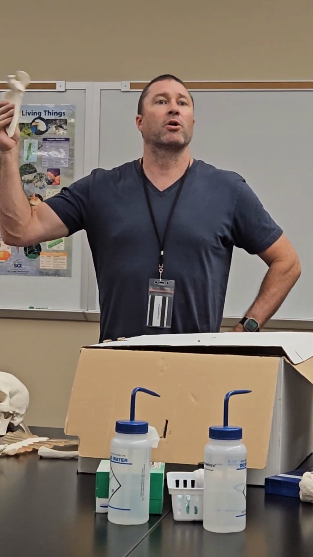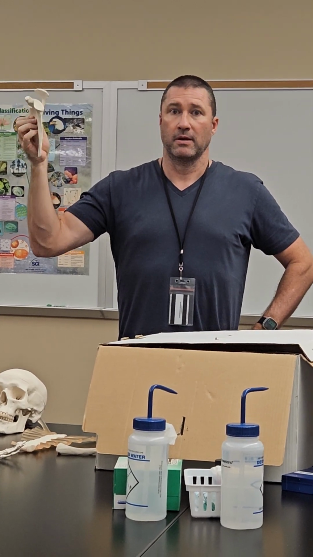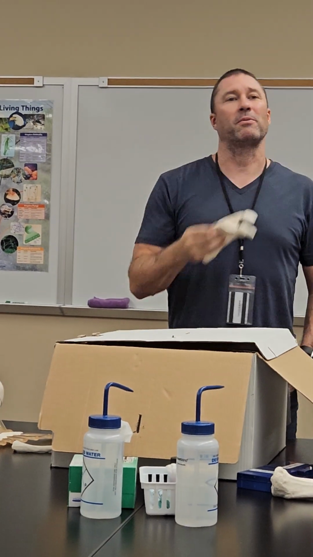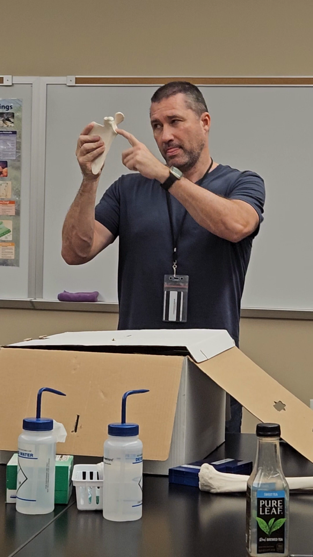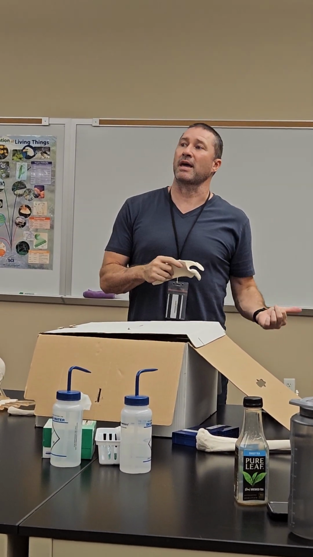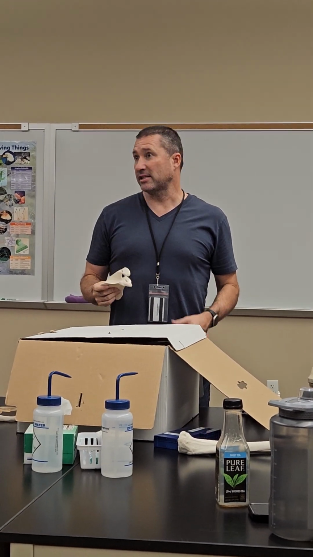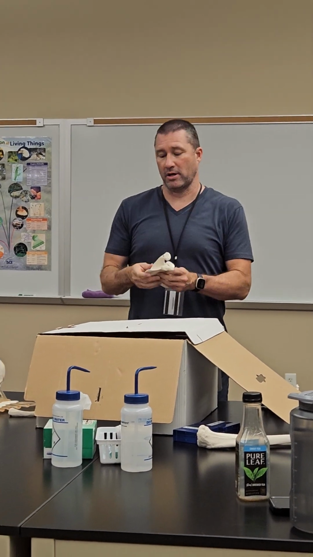Is this a left or a right scapula? Right. Okay. Why do you say right? I don't know, it just looks like it. Okay, what's this here? That's the glenoid cavity. Is the glenoid cavity facing medially or laterally? It has to be lateral because it's the socket part of the ball and socket joint, okay?